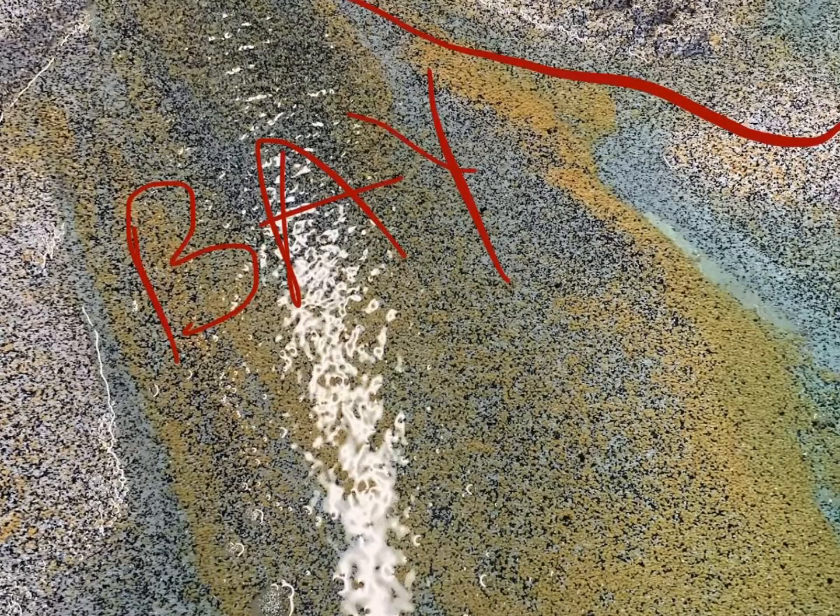That's a better view of it, and along the edge you can see the bay that we have of the sand that is built up and is not eroded away.